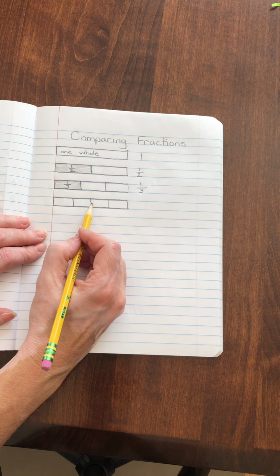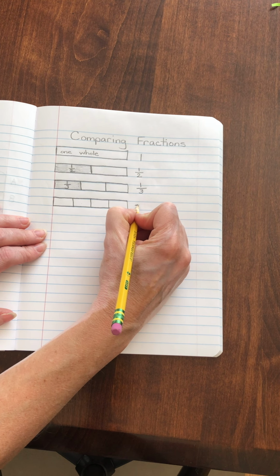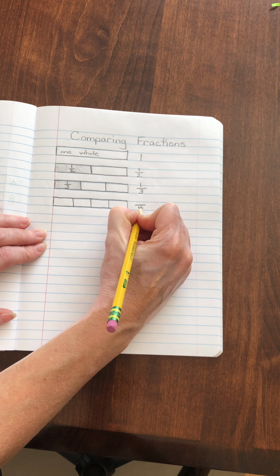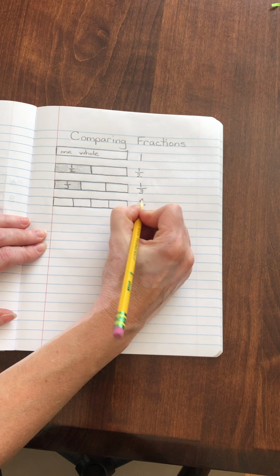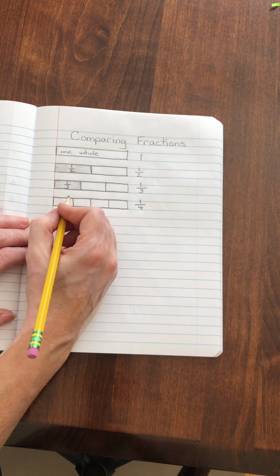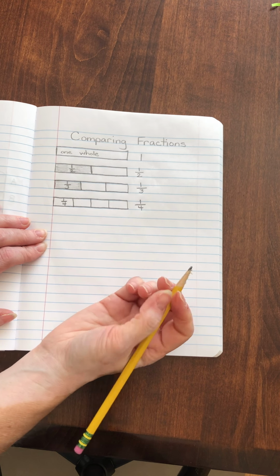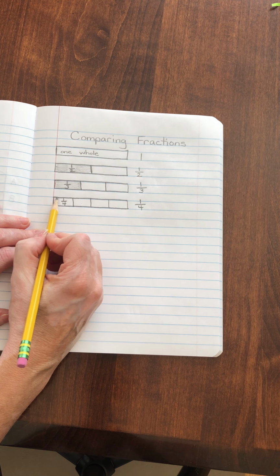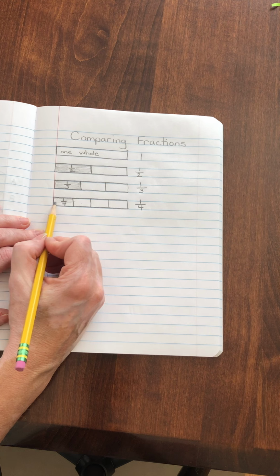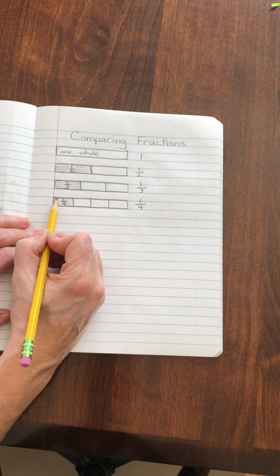How many parts do we have in our whole? We cut it into 4 parts, and we're only going to shade one of those 4 parts. 1 out of 4. Please put that darkly in your section there, and then you can lightly shade over the 1 out of 4.